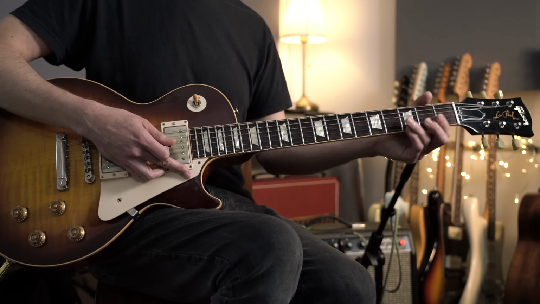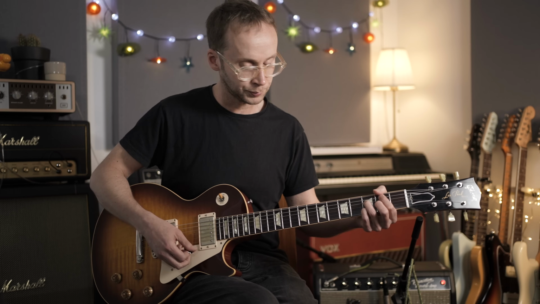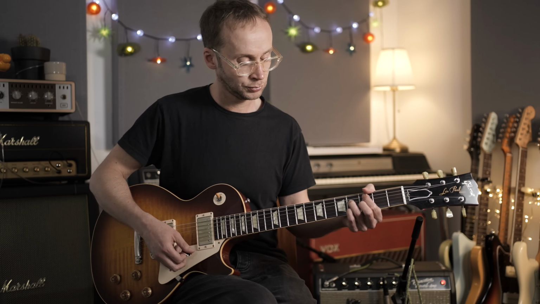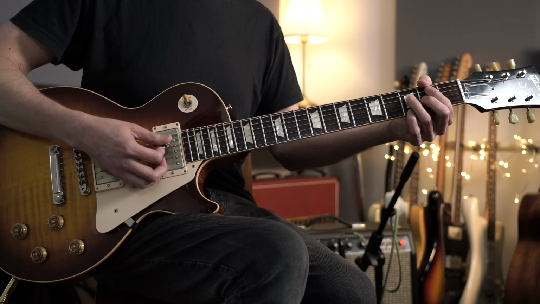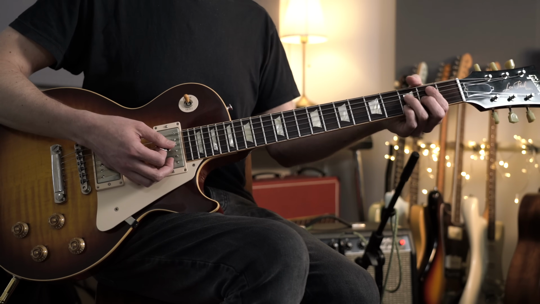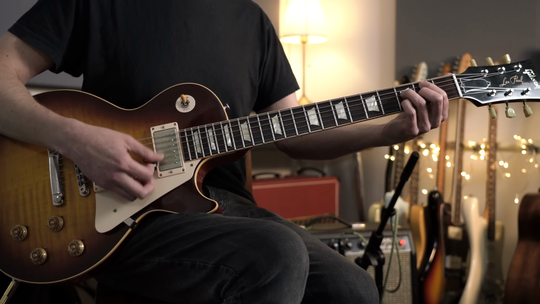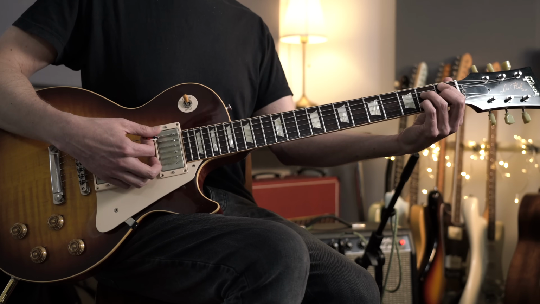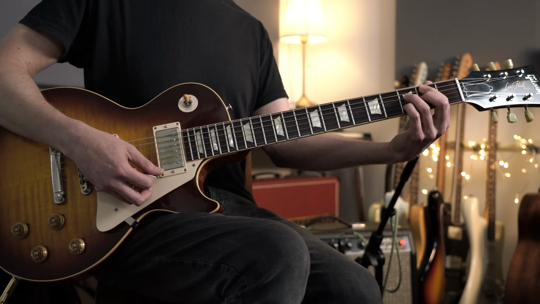And this is where we've got this kind of signature T-Bone move, which goes like this. So really just moving that 1 chord G9 voicing around. So starting here, then going down, then up, and then back down, and then again.